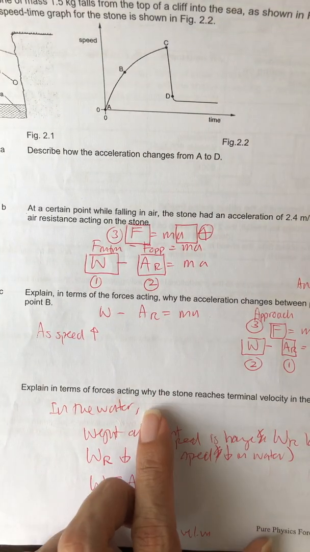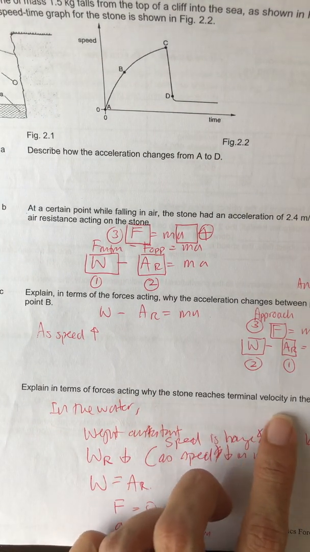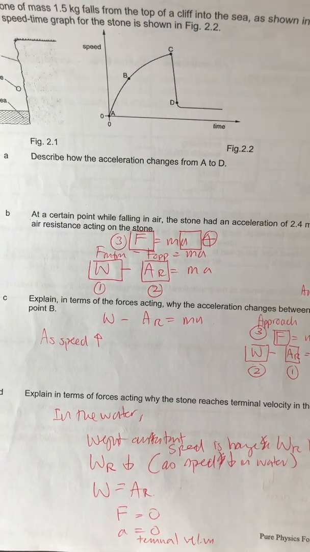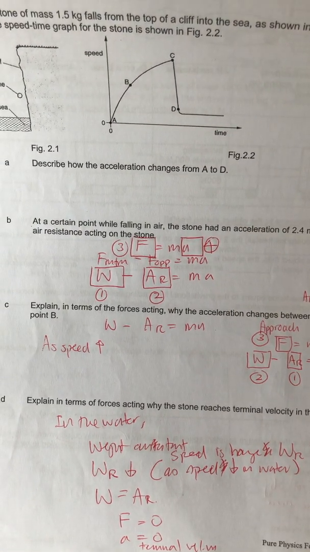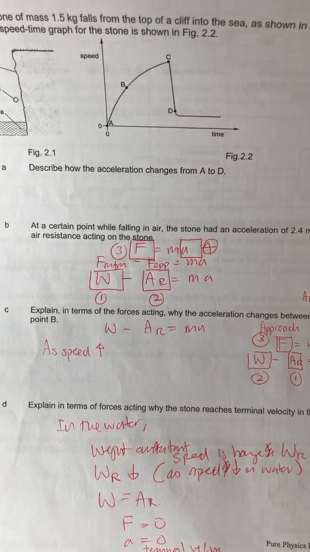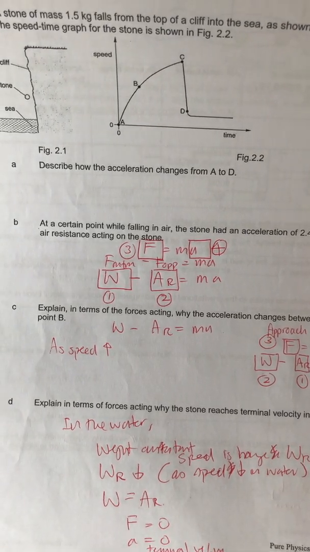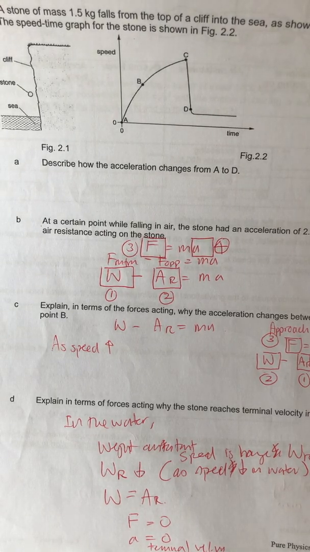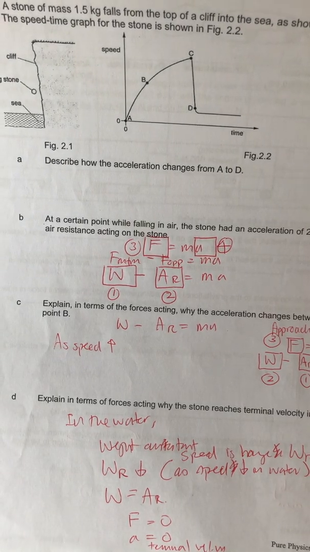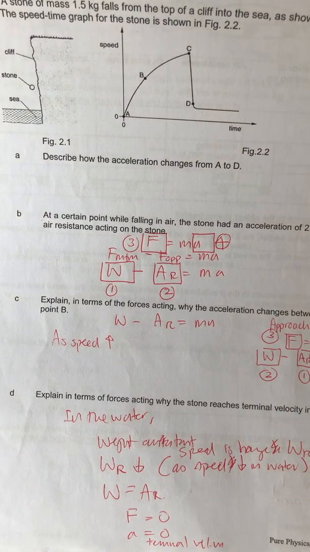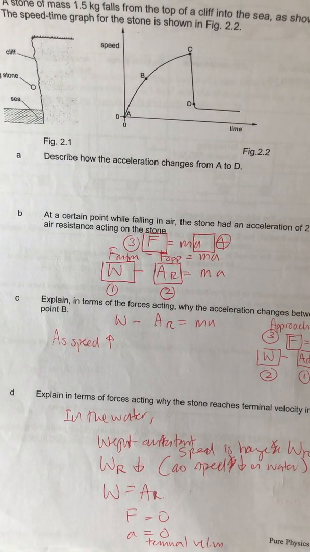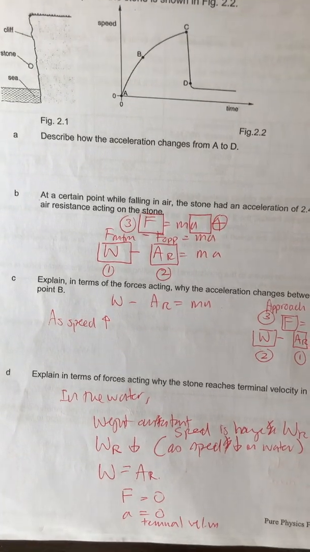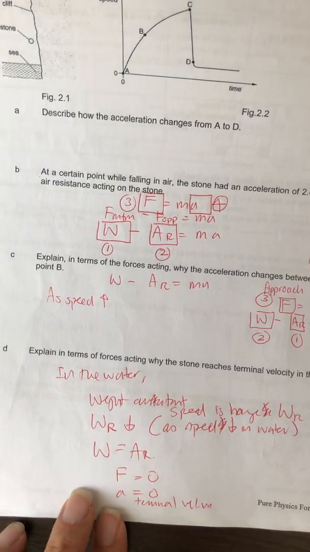And then here they challenge you further. Why does the stone reach terminal velocity in the seawater? This one is actually the other way around. So the other way around means what? In the seawater, it hit the seawater at very high speed. Then the speed starts decreasing until the water resistance became equal to the weight, and then the whole process is again just like what I wrote here. Okay, in short.